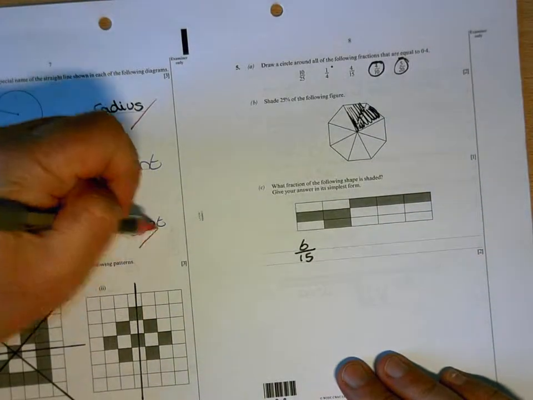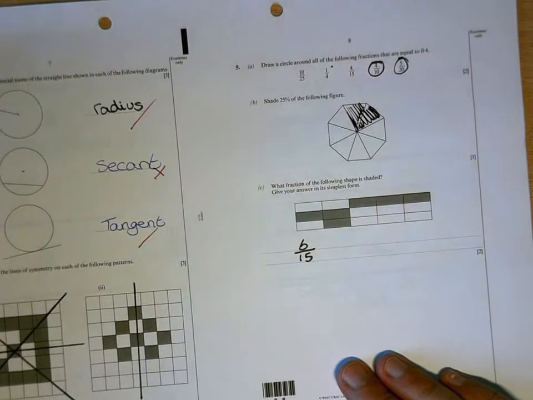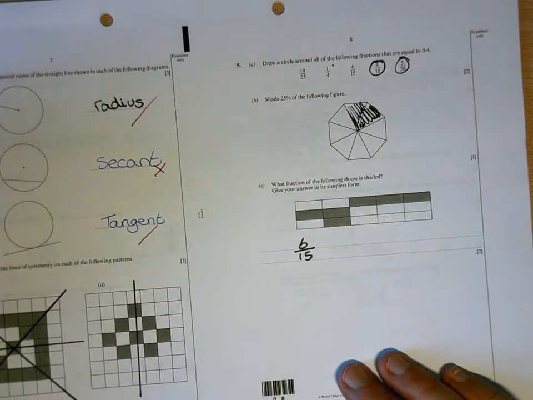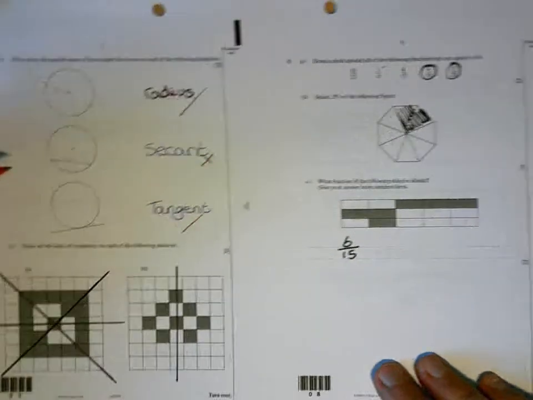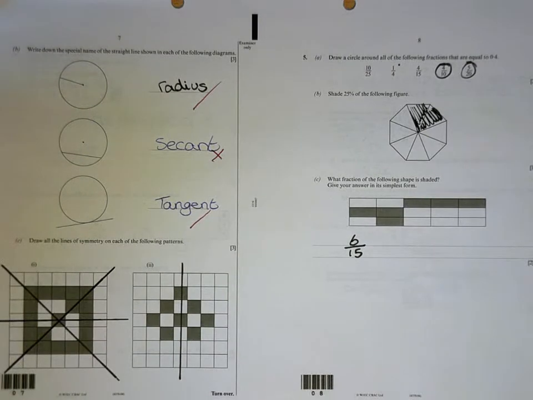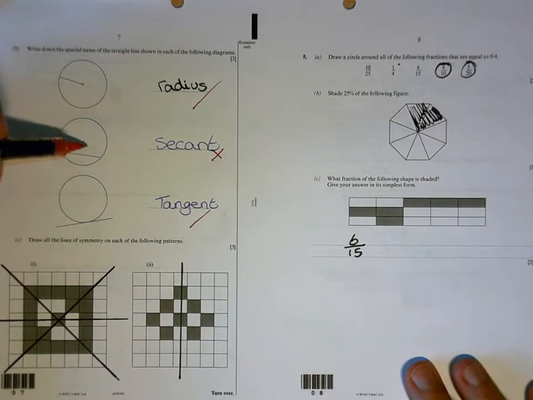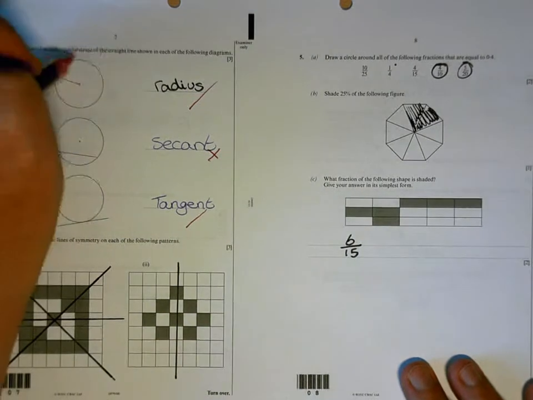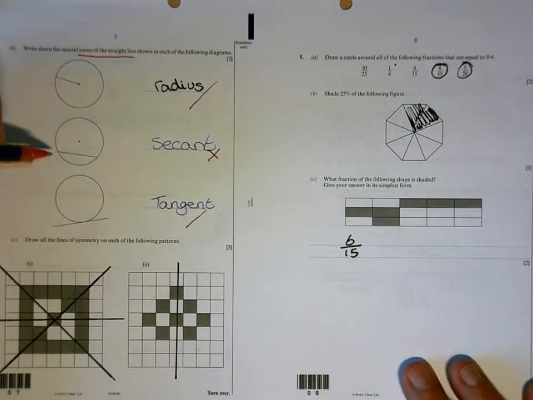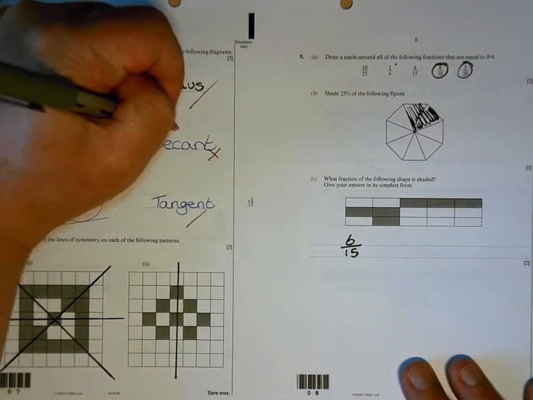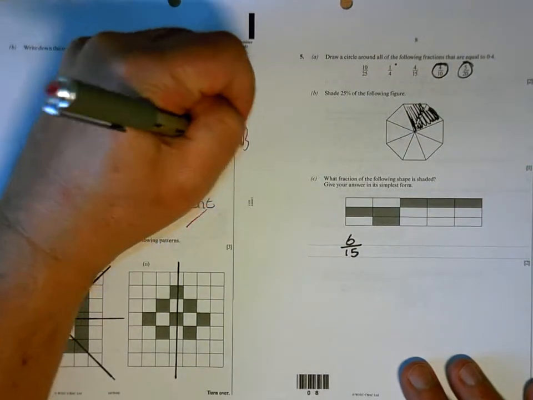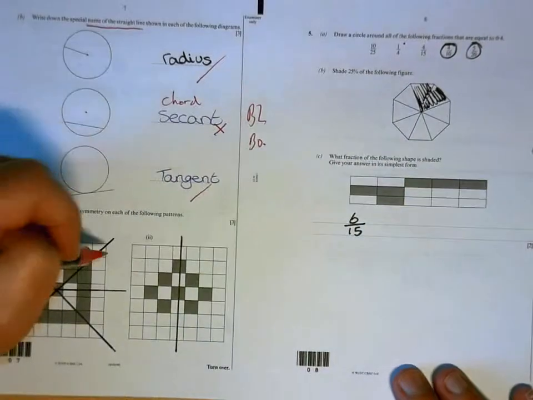Radius is right, tangent is right, secant isn't right. If you'd have said segment, then you'd have been kind of in the right area, because the segments are the regions that line creates. So that's a segment, and that's a segment. But they want the special name of the lines, and the line is called a chord. So you lose a mark there.